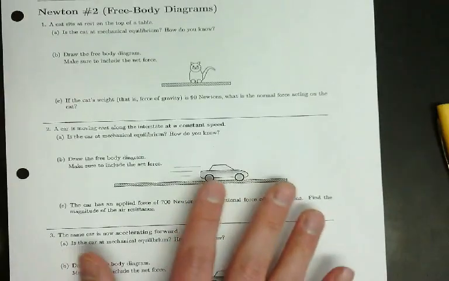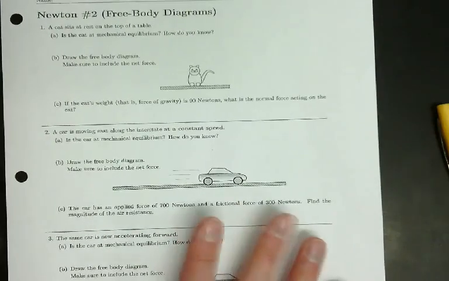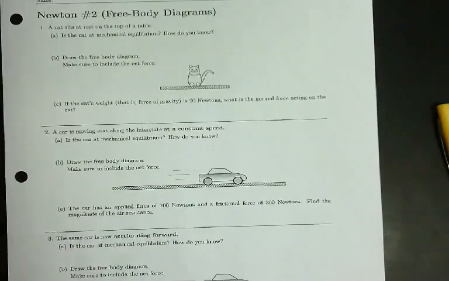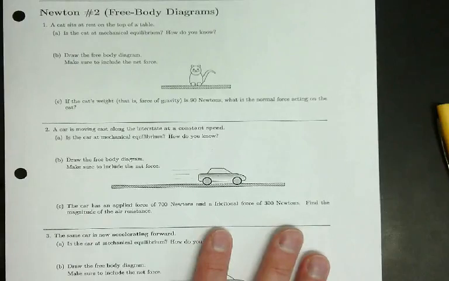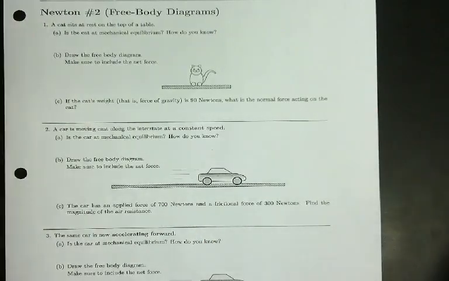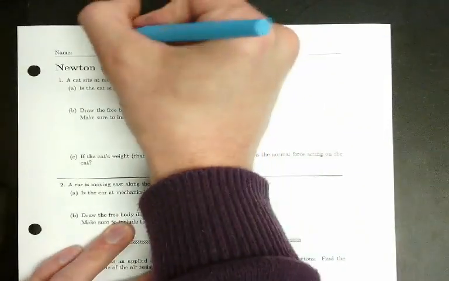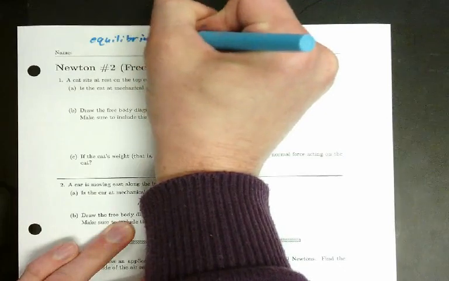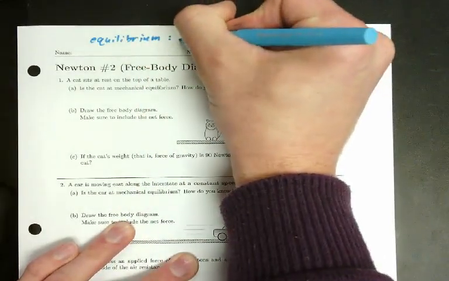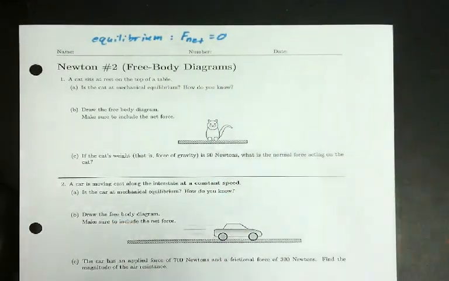As a reminder, what's mechanical equilibrium? Who remembers? Okay, yeah, Jolie. Equal opposite forces. It's not going to go anywhere. So it's balanced. Equilibrium means net force is 0. So what I mean by equilibrium, I'll write this up here, is that the net force is 0. Okay, that's what I mean.